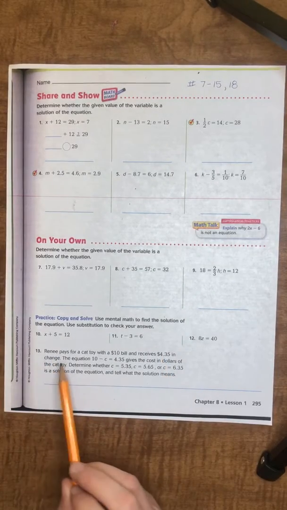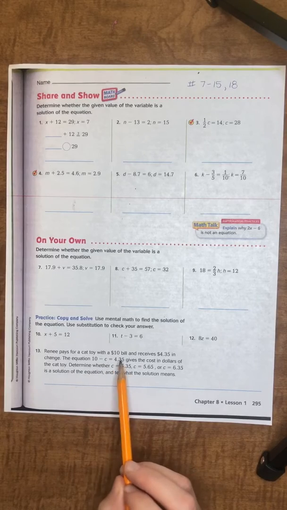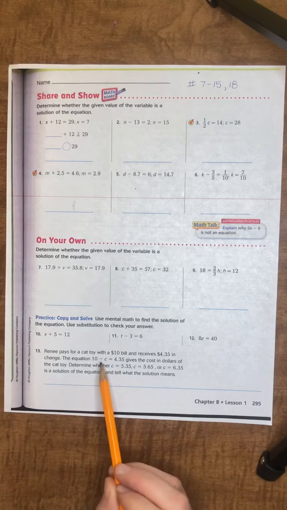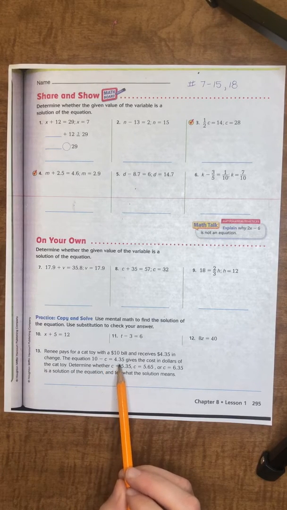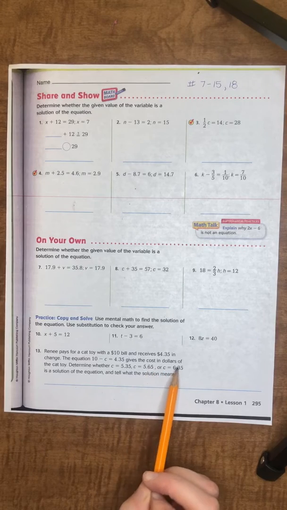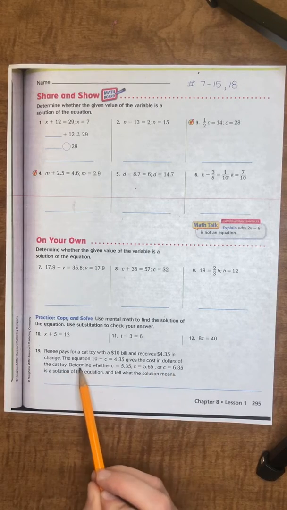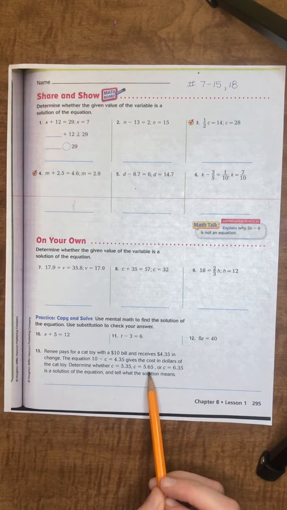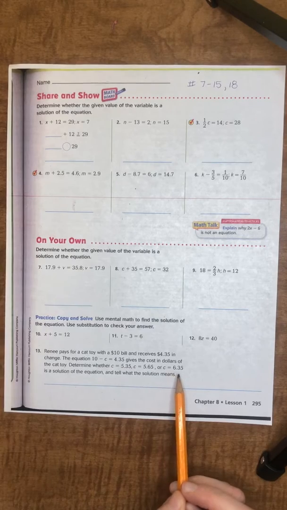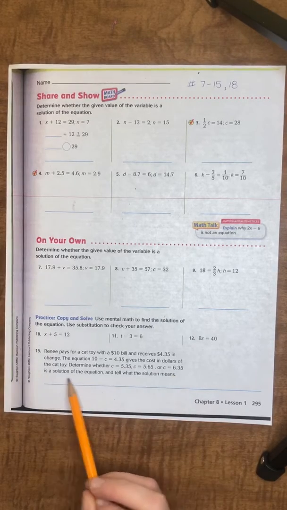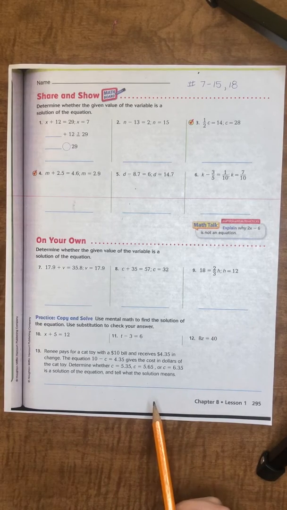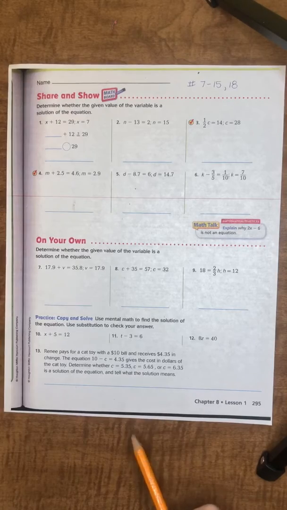For problem number 13, Renee pays for a cat toy with a $10 bill and receives $4.35 in change. The equation 10 minus c equals $4.35 gives the cost in dollars of the cat toy. Determine whether c equals $5.35, c equals $5.65, or c equals $6.35 is a solution of the equation, and tell what the solution means. I just managed to give you a huge hint as to what it means just by reading it off incorrectly.